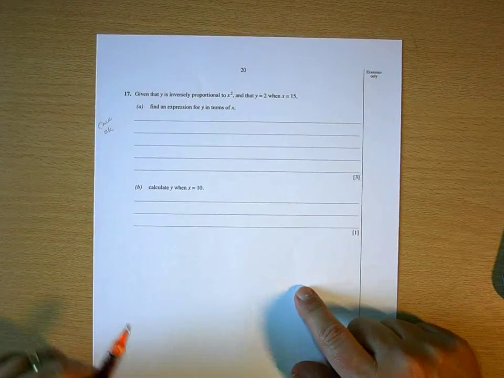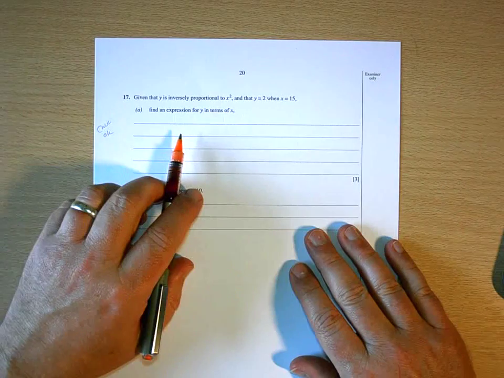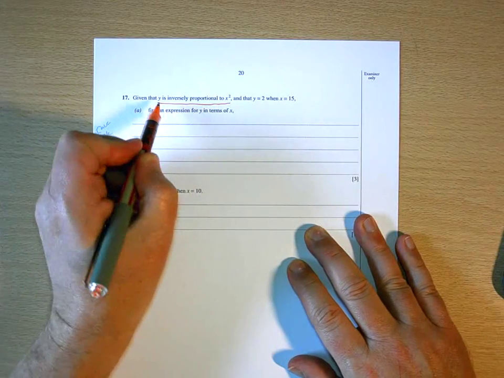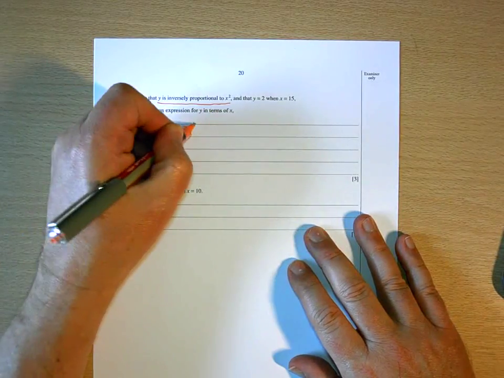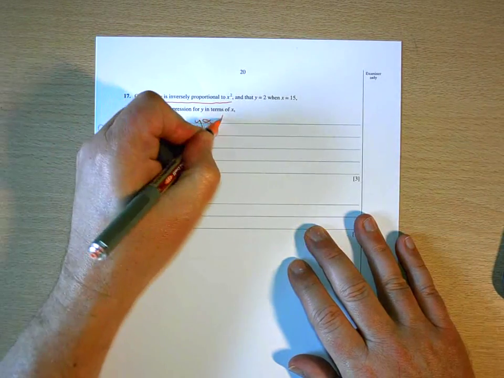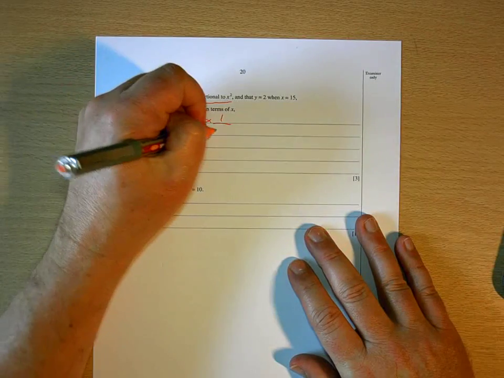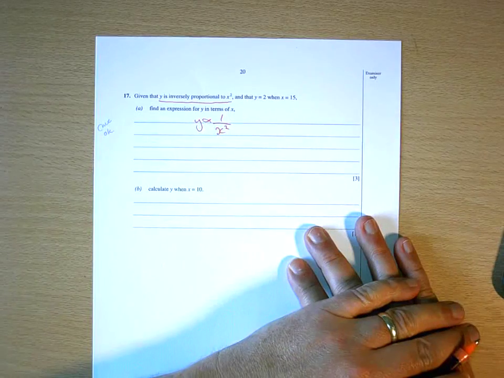Okay, now it's not always y proportional to x. You can see here that this time it's still inverse, so it's still y proportional to 1 over, but this time it's x squared that we're dealing with.